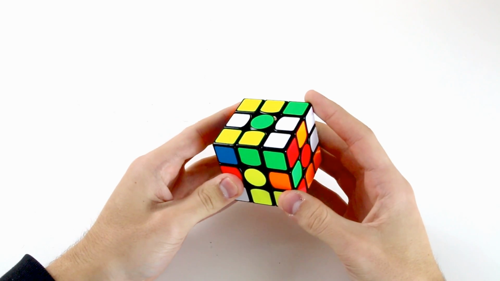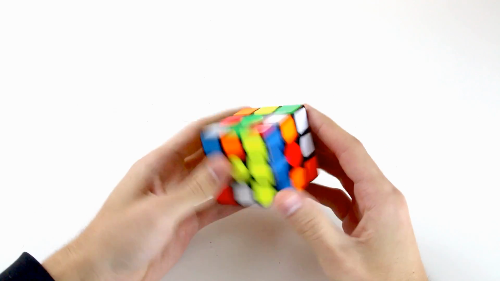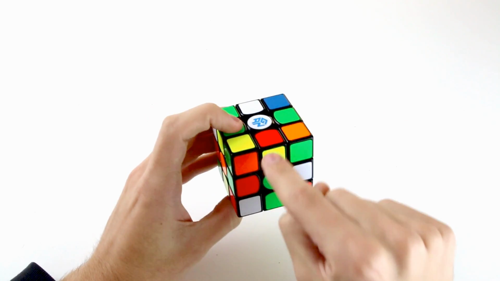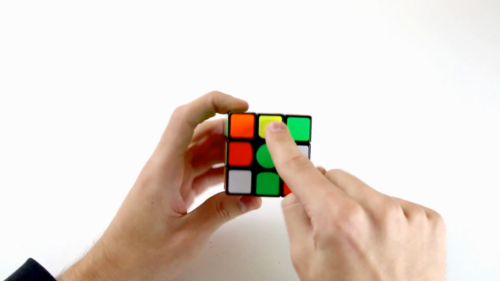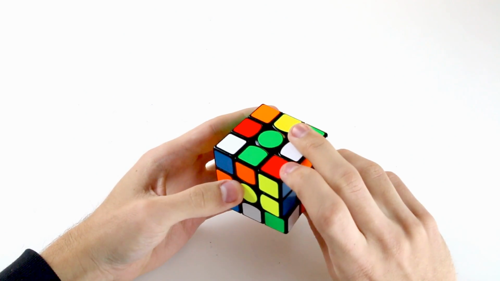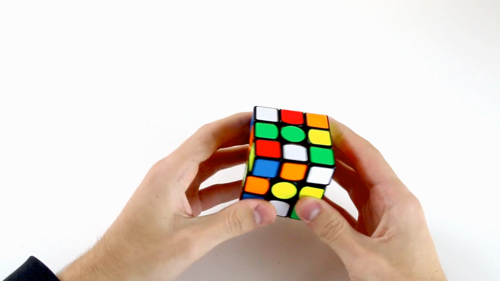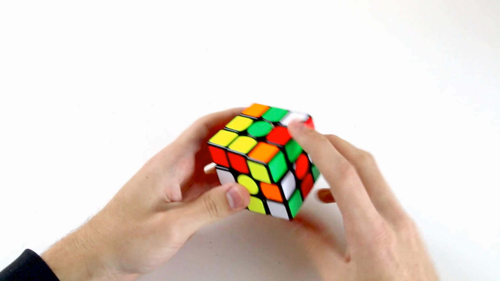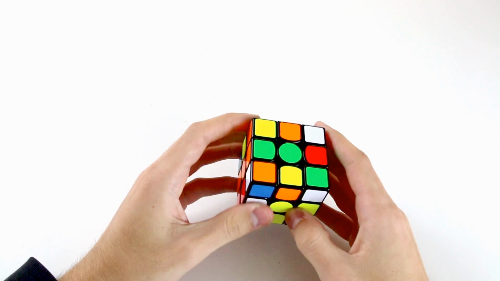So we can do L, F prime, L2, and notice that when we do that, this edge piece wasn't affected, which is the corresponding edge piece for this corner. So then when we do a D2, instead of doing an F straight away, we can do a U and then an F, and then insert this pair into the front right like that.